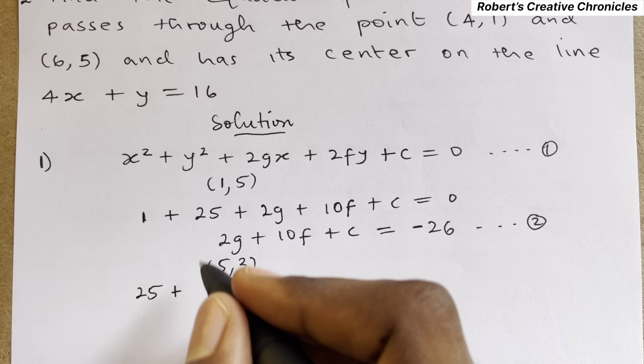This equation is the same thing as xy. The first one is for x. The first value in this bracket is for x and the second value is for y. So we'll substitute x and y from all these points. So we'll start with the first one. So we'll substitute this point into this.